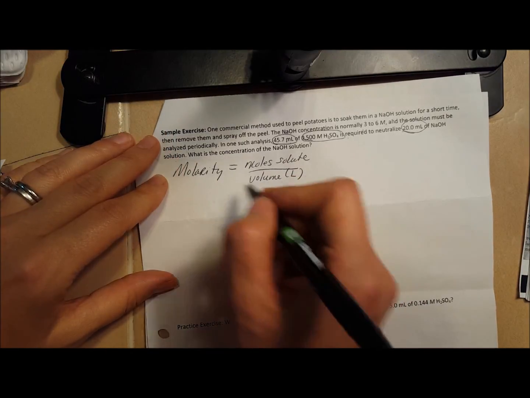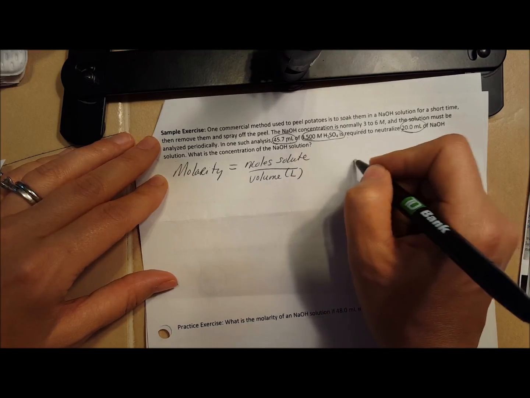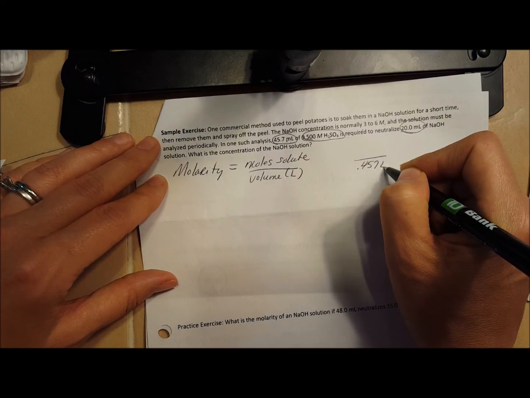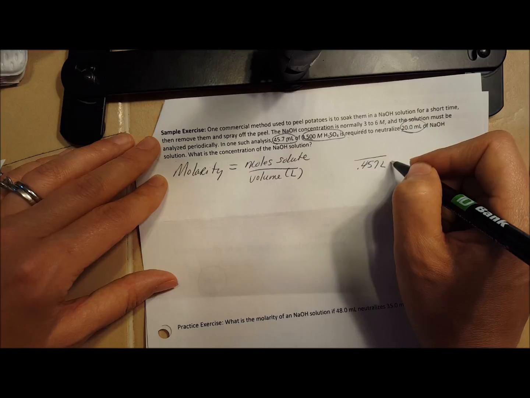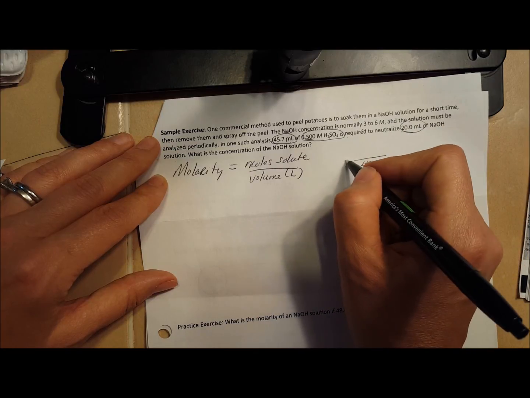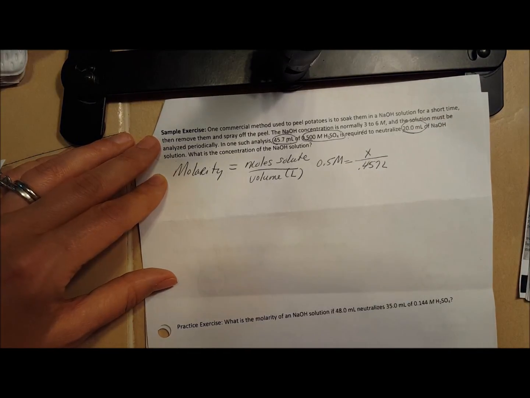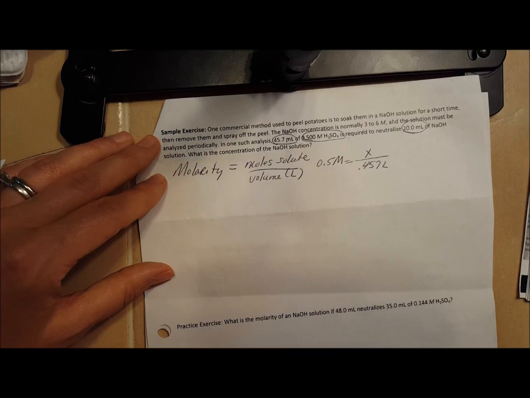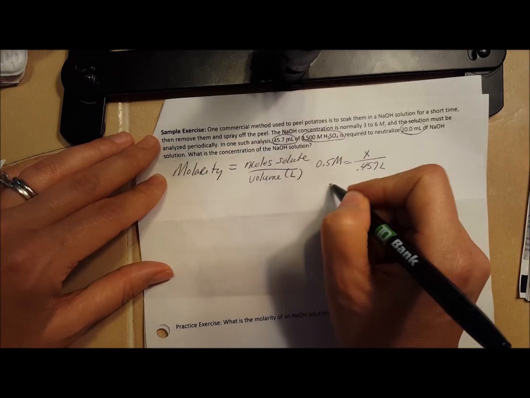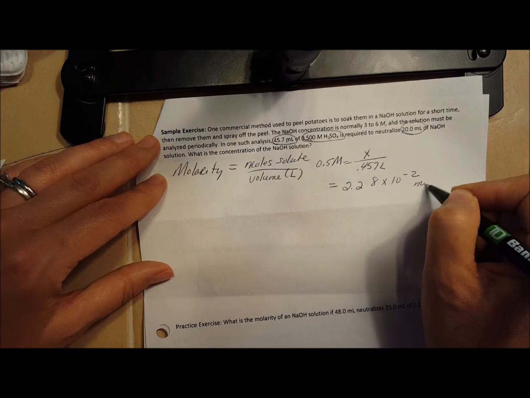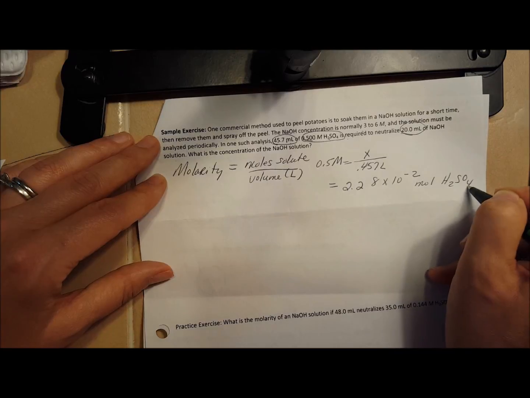To solve for moles, you're going to take 0.457 liters of solution, and you're going to put 0.5 molarity, and you're going to solve for X. And when you do that, you get, let's see, figure that out. Okay, it's 2.28 times 10 to the negative 2 moles of sulfuric acid.